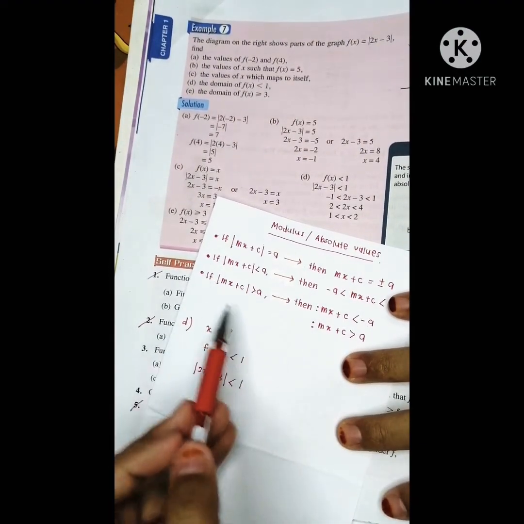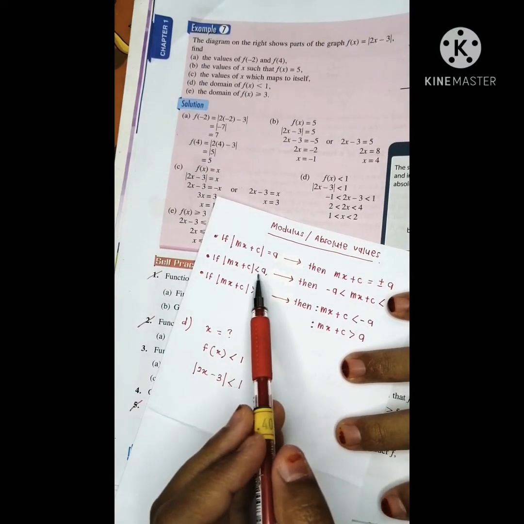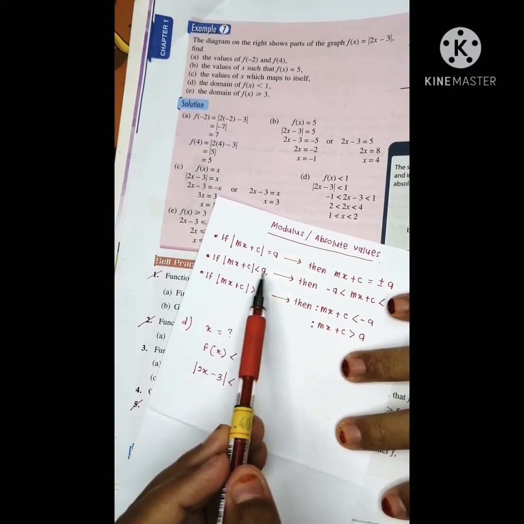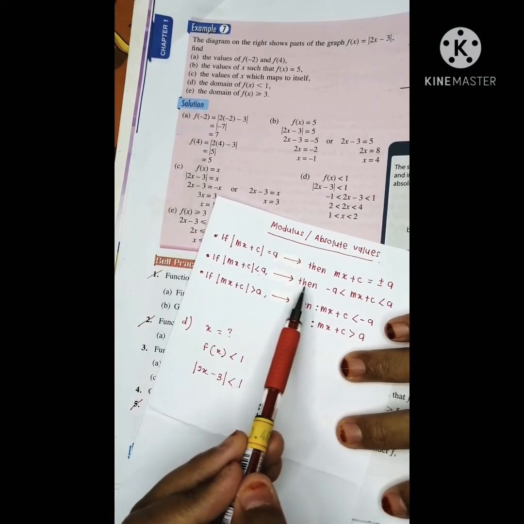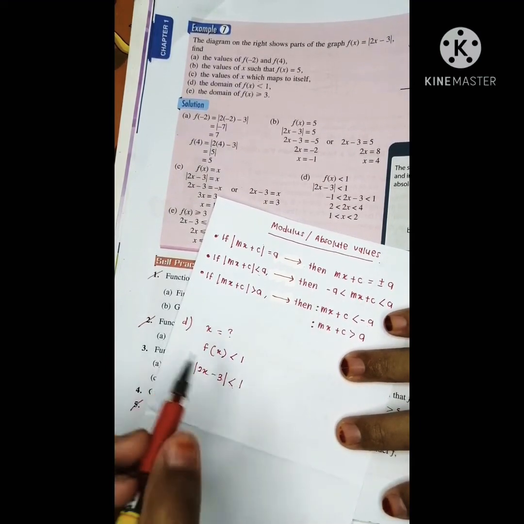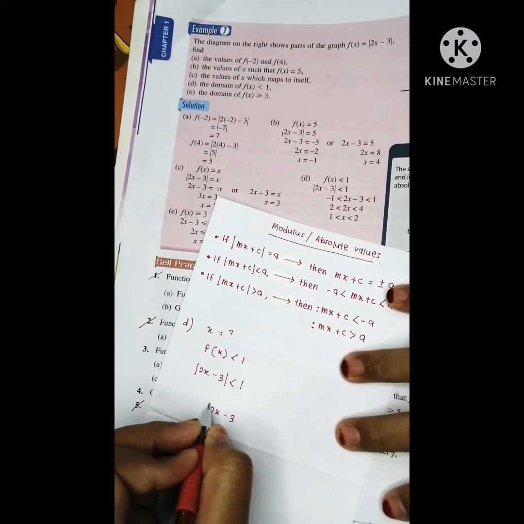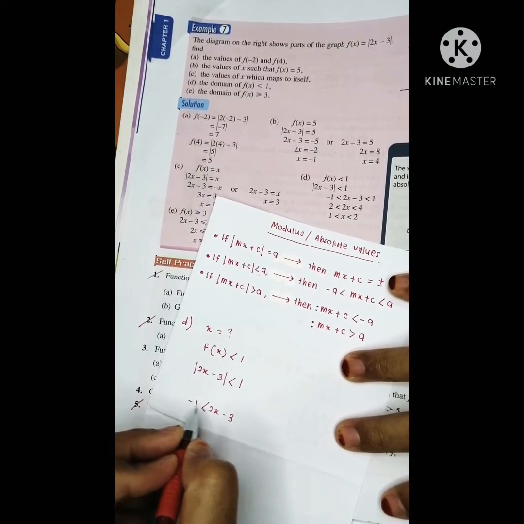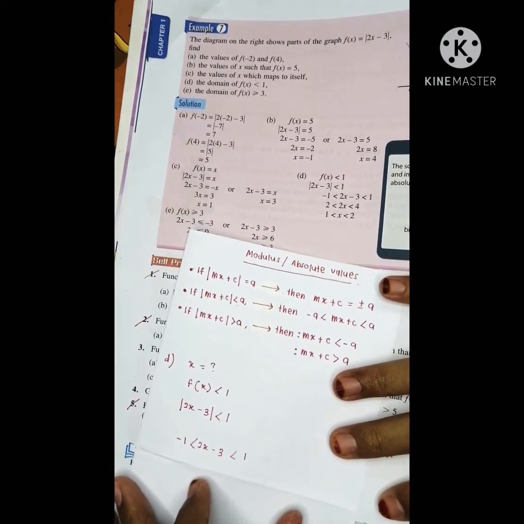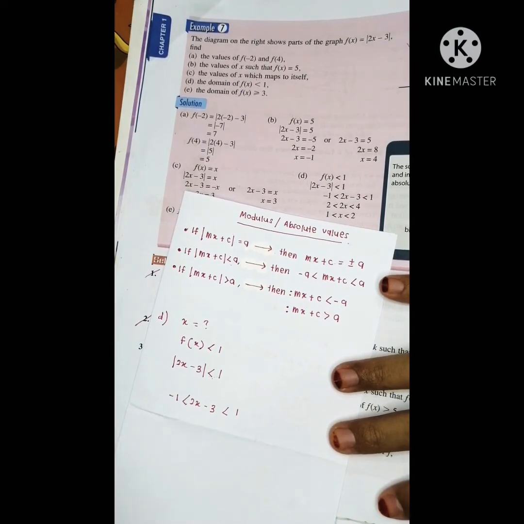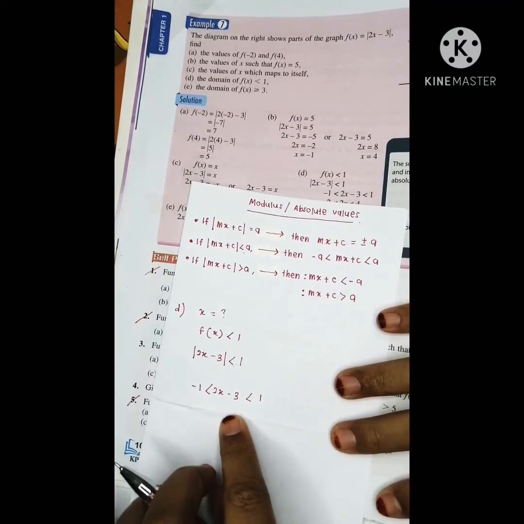Now look at the rules for the modulus here. 2x minus 3 less than 1. So which one? This one in the middle. If you see inequalities like this, you need to apply the modulus rule like this. 2x minus 3, between negative 1 and 1. This is how you do it. After you do it like this, then solve this problem.